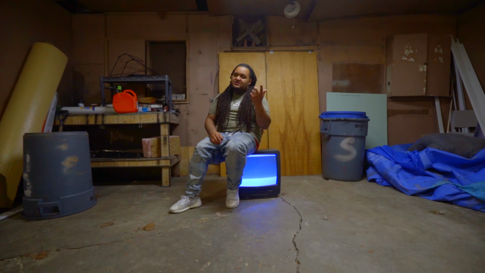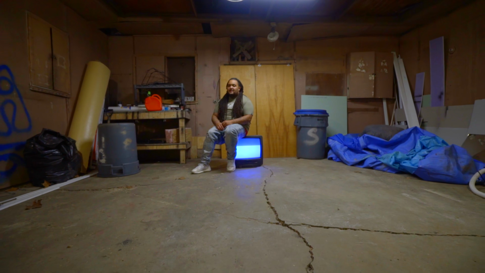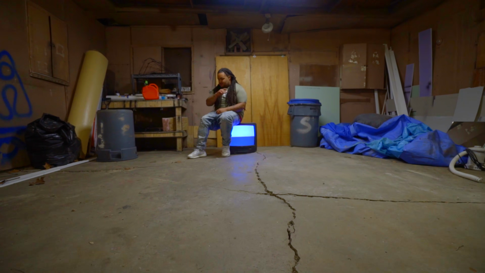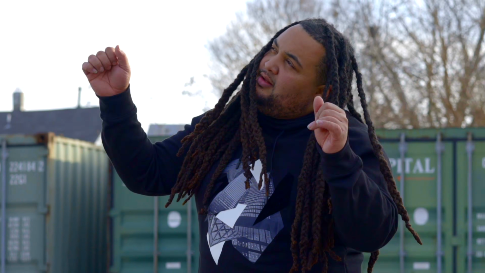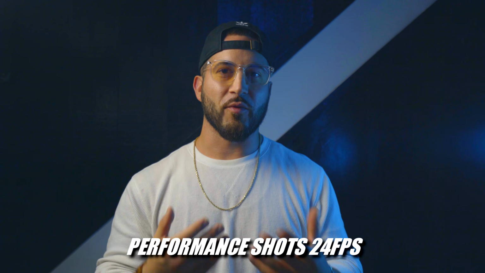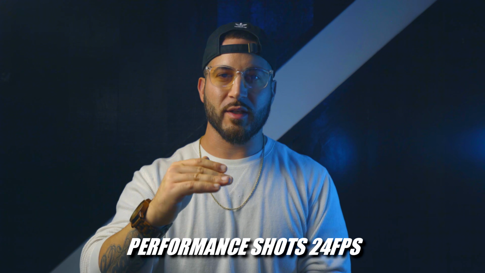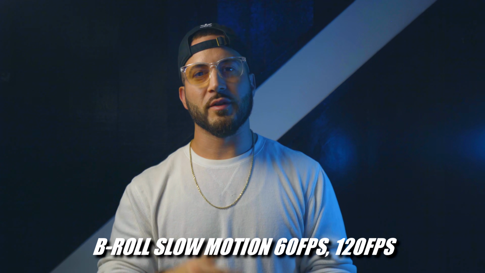Now, you can also film the performance shots in 60 frames per second, so that way you can slow it down and then speed it up, and get them actually vibing to the song and then have it go slow motion and then speed it back up, and now they're back on beat with the words. So you can do that as well. But the general basic settings, this is what I learned, was anytime you film your performance shots, go 24 frames per second. Anytime you film your B-roll, go 60 frames per second.